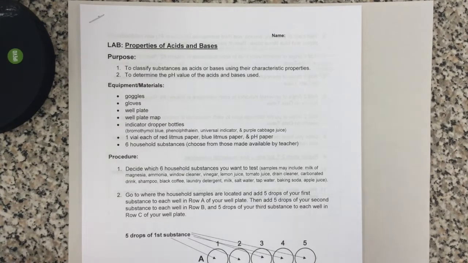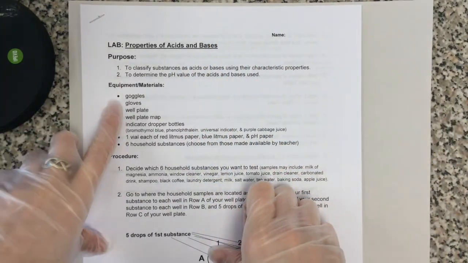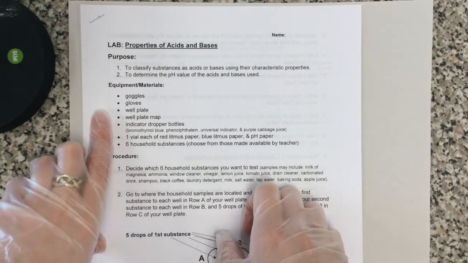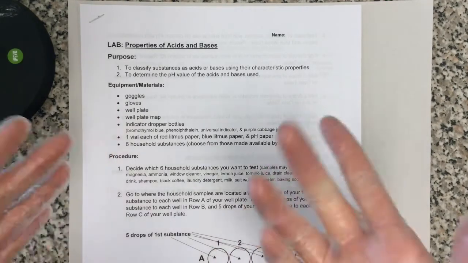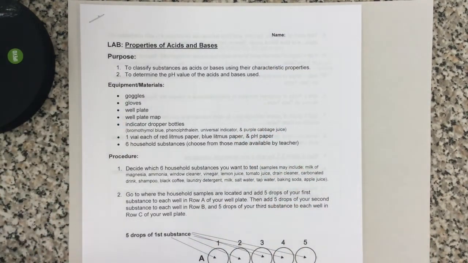We need some gloves and goggles. Got my gloves, got my goggles on as well. Very important, especially if you're testing acids and bases and you don't know how strong they are. You definitely want to make sure that your hands and your eyes are protected because acids and bases can be corrosive, and you want to protect your skin and your eyes.